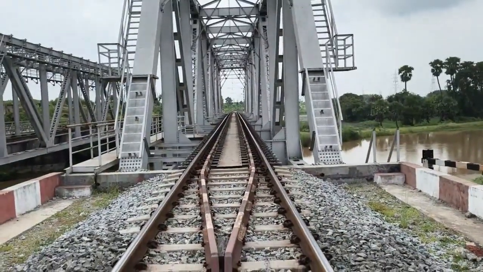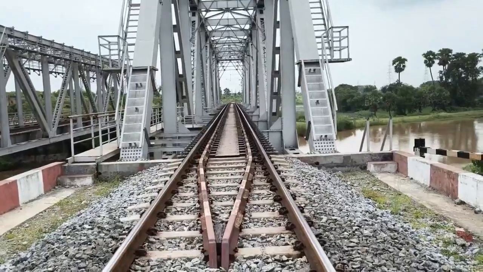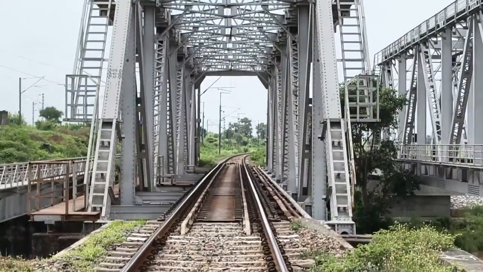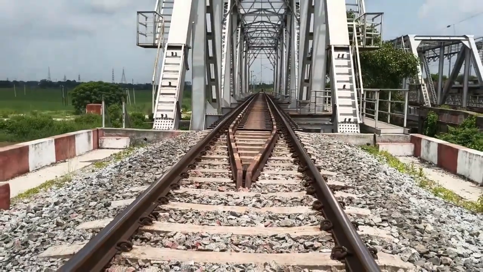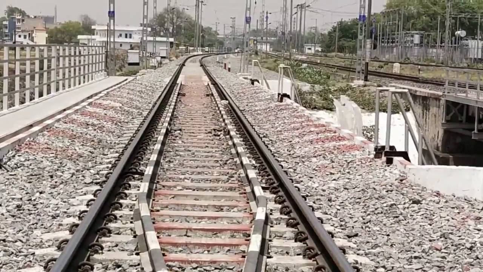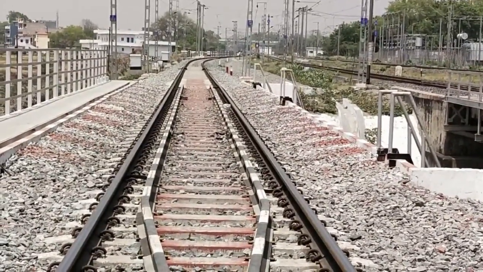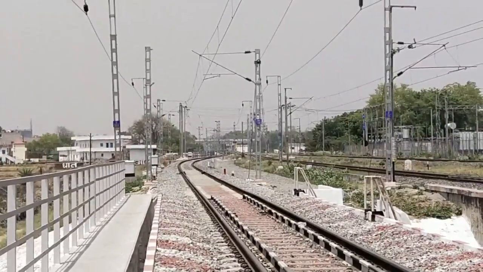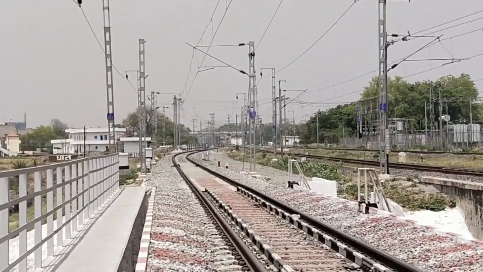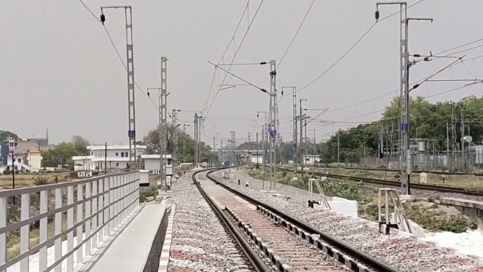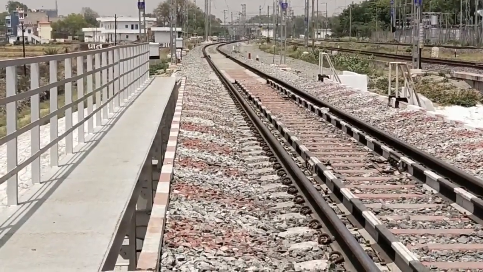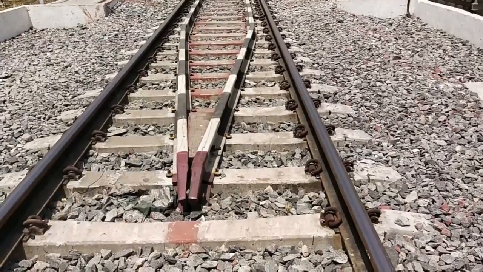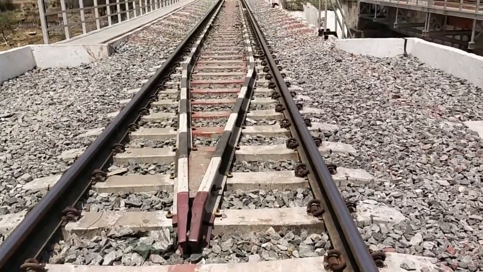That is, number 1, on all girder bridges, including pre-stressed concrete girder bridges, without deck slab, whether major or minor, on all major and important ballasted bridges.